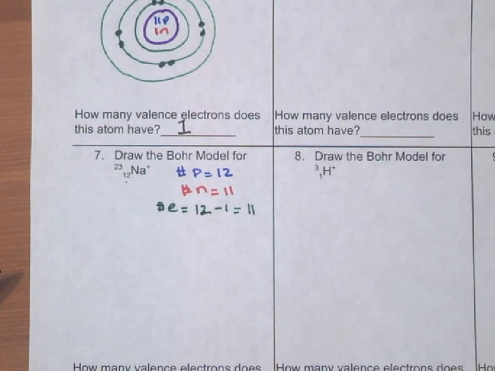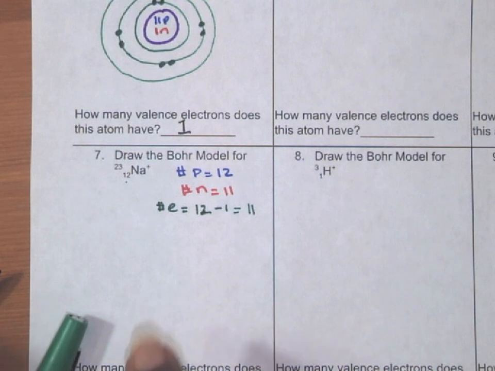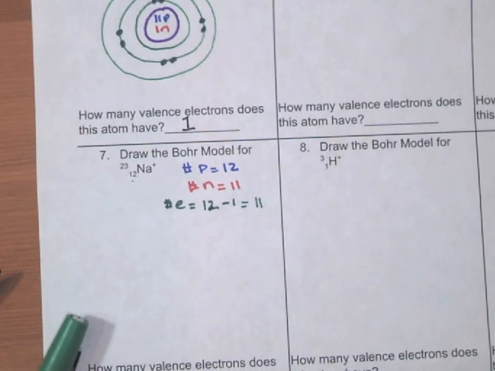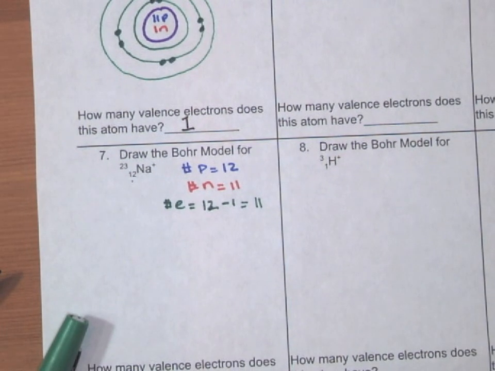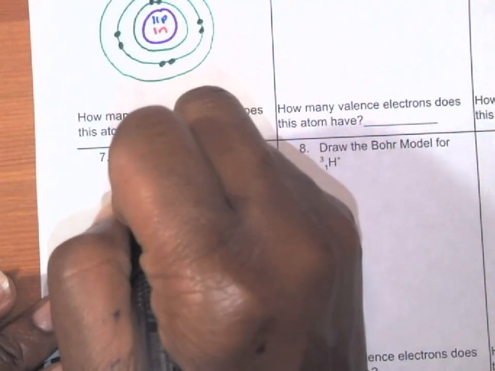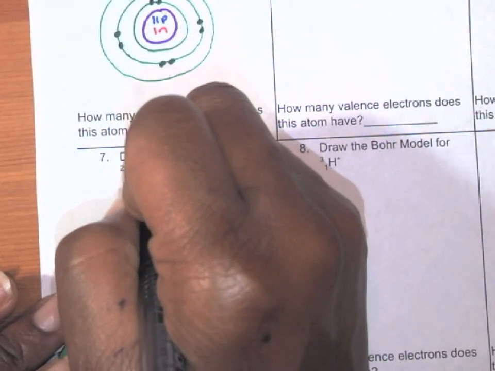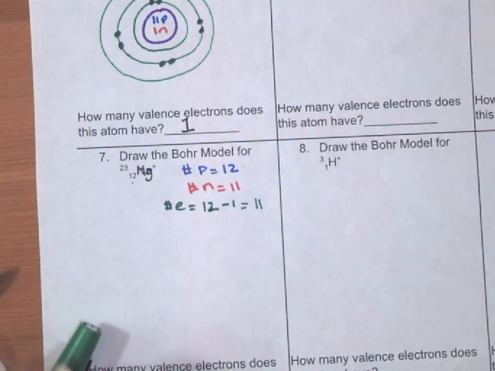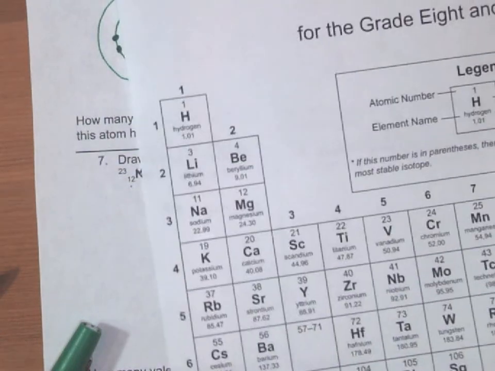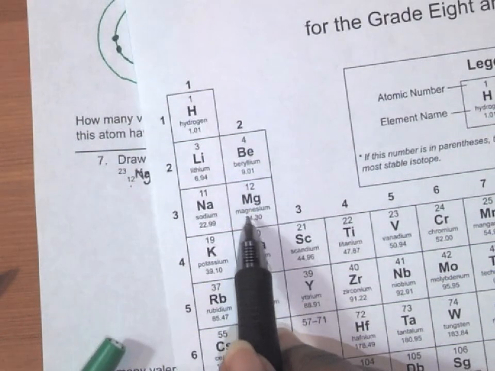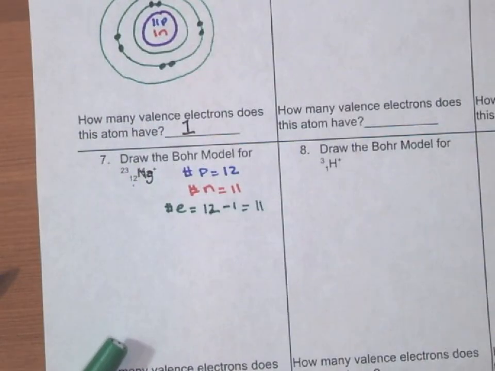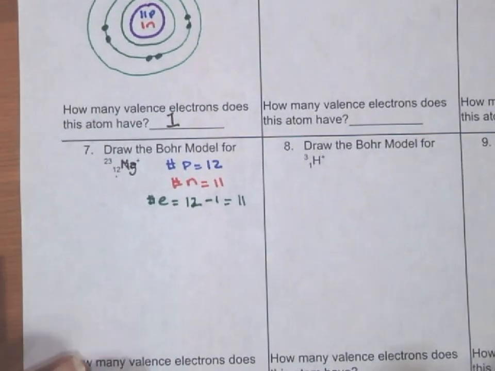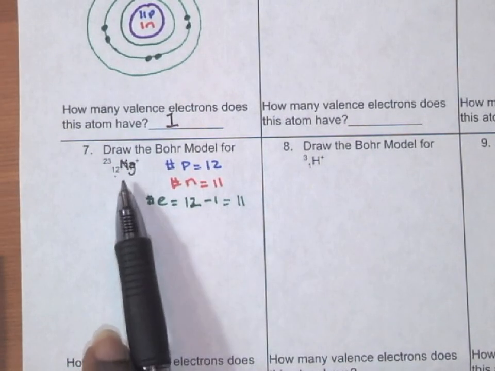All right, now that we have our, not 12, I made a mistake here. There's an error here. This one should be magnesium, not sodium. Sorry about that, because magnesium has an atomic number of 12. So that's magnesium. Okay, all right, so now with that being said, we're going to draw a Bohr model for magnesium.